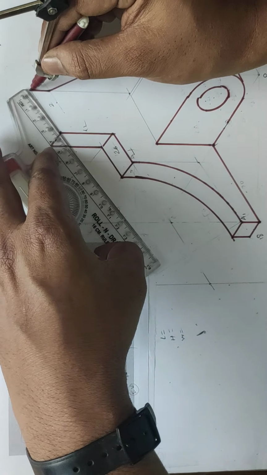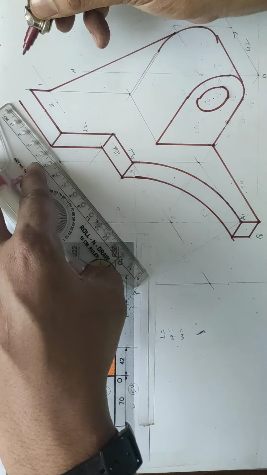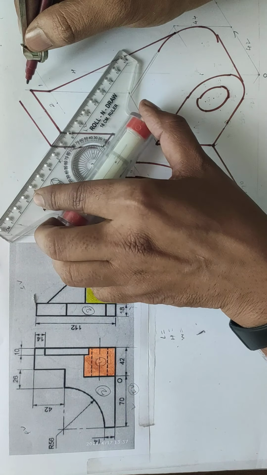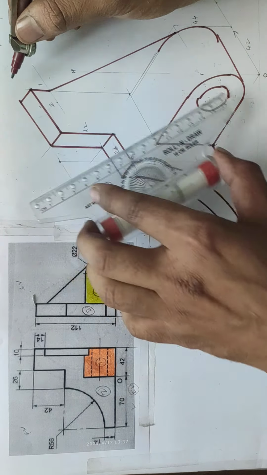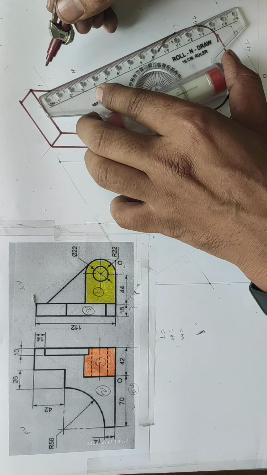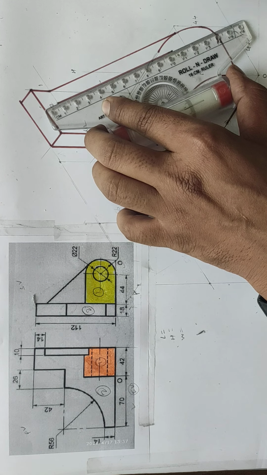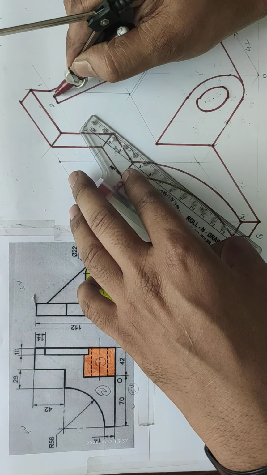This is the visible part. The parallel lines to the length and to the width are completed, the upper part is completed. Then draw exactly a parallel line to the inclined portion of the rib, and this is 10 mm.